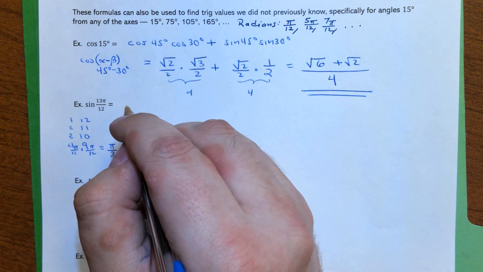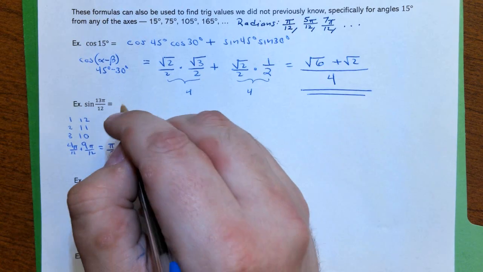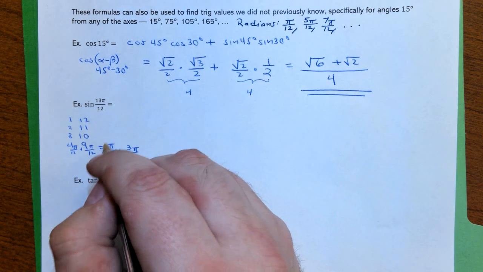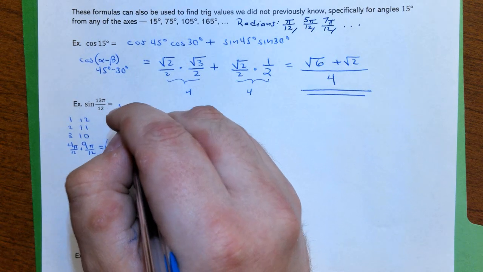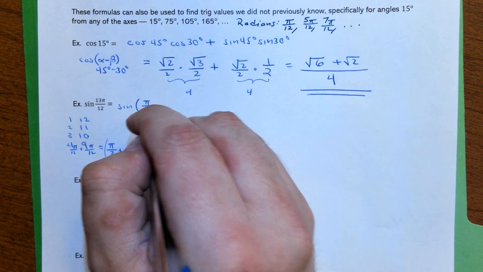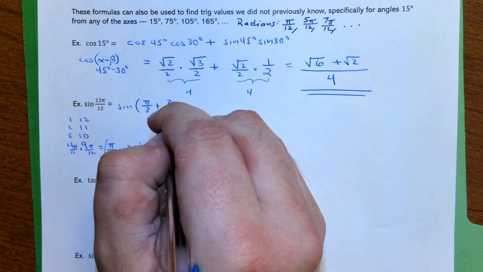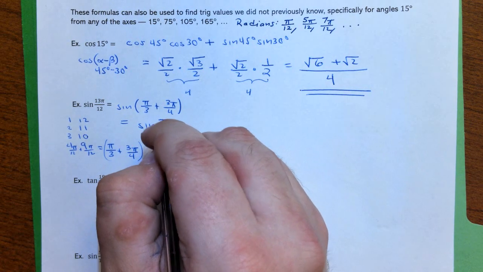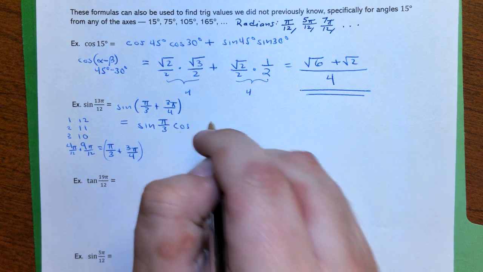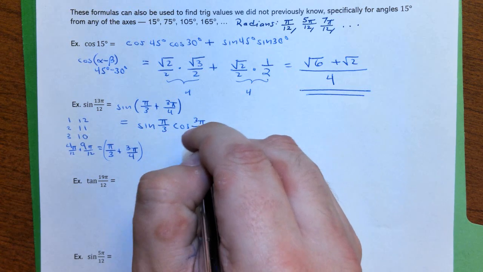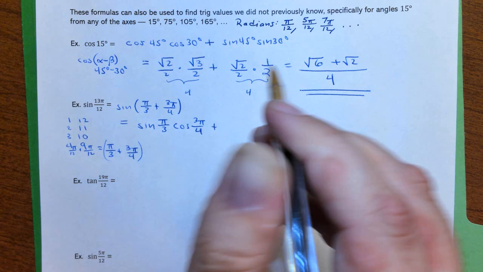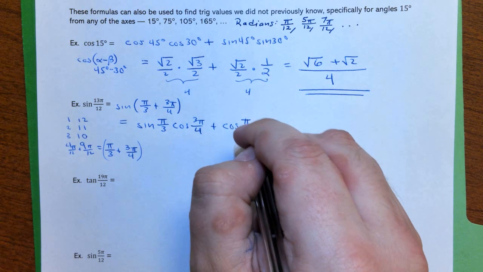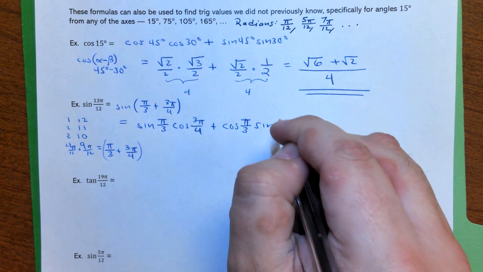So, let's go ahead and get our formula. We know that this is going to be the sine of pi over 3 plus 3 pi over 4. Our sine sum formula will be sine of the first angle times the cosine of the second angle plus the cosine of the first angle times the sine of the second angle.